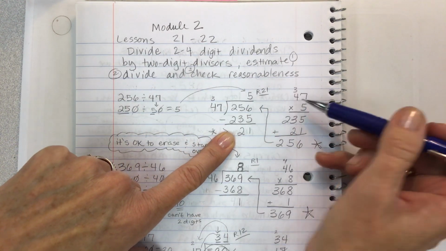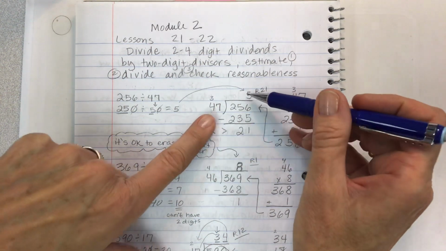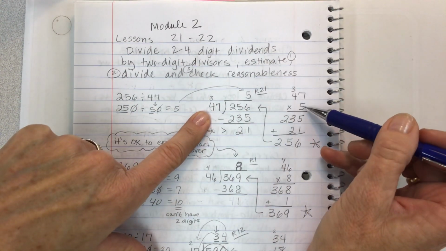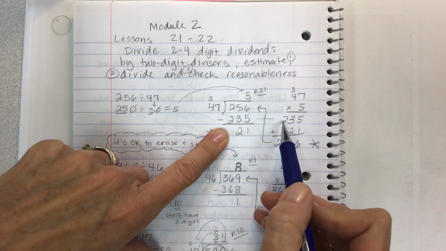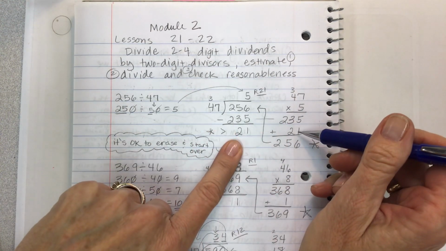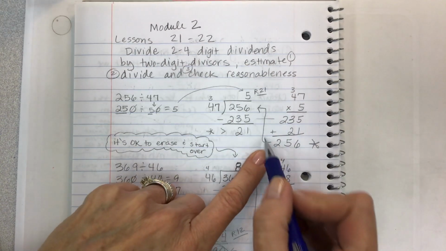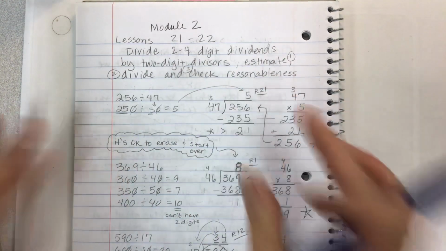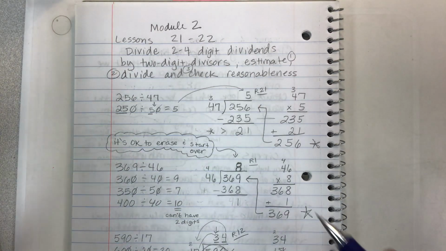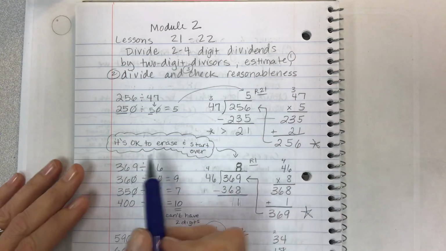The check step is to do the 47, the outside numbers, remember. 47 times 5, you got your 235. Look, it's the same thing right here. It's like we already did it. And then you add your remainder and compare what you get. And so this process is what we're doing in lessons 21 and 22 and pretty much the rest of your life. Have fun with it.